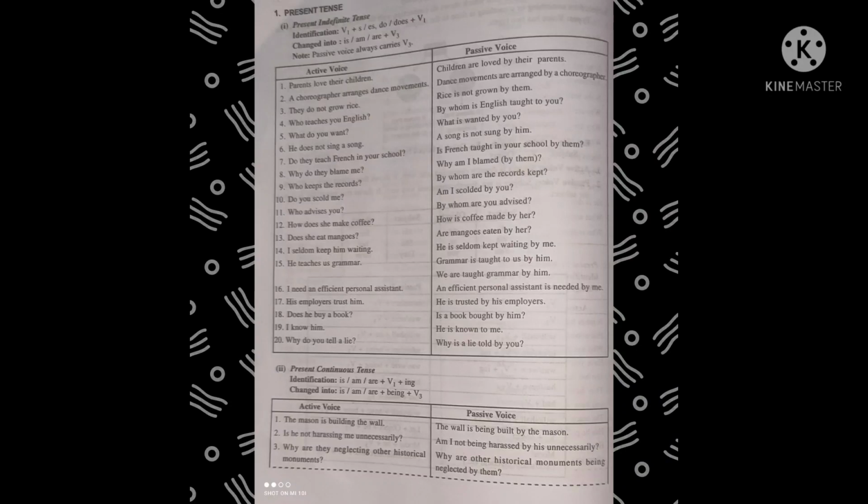Second one is present continuous tense. Identification is is/am/are plus V1 plus ing changed to is/am/are plus being plus V3. Some of the sentences which are changed from active to passive. The mason is building the wall. The wall is being built by the mason. Is he not harassing me unnecessarily? Am I not being harassed by him unnecessarily? Why are they neglecting other historical monuments? Why are other historical monuments being neglected by them?